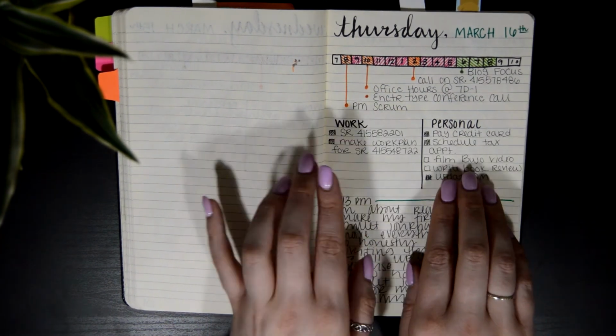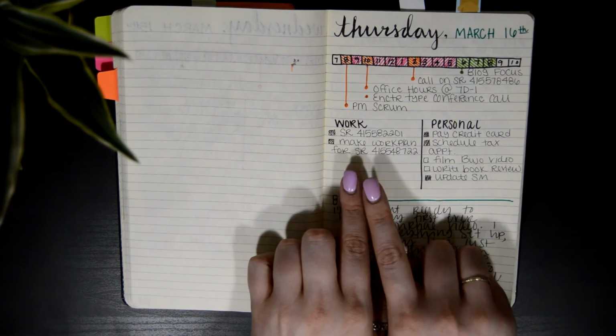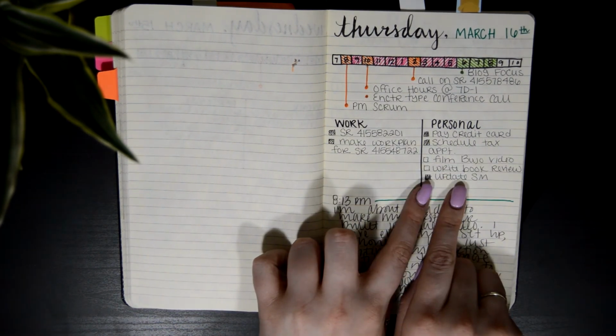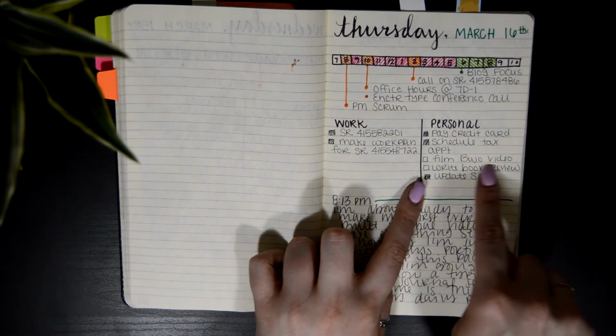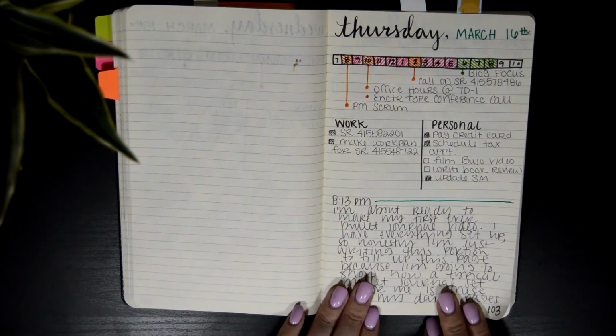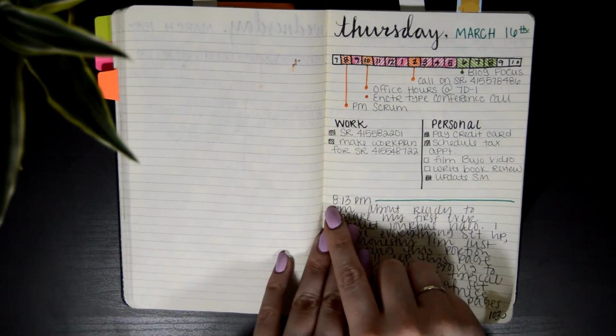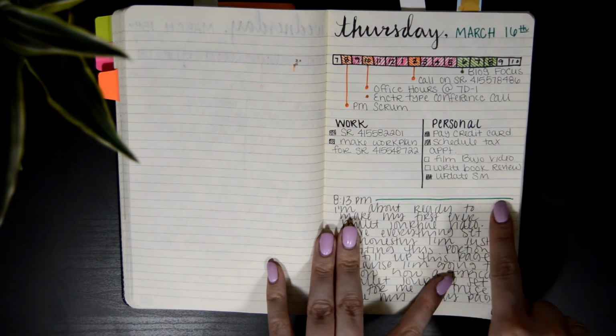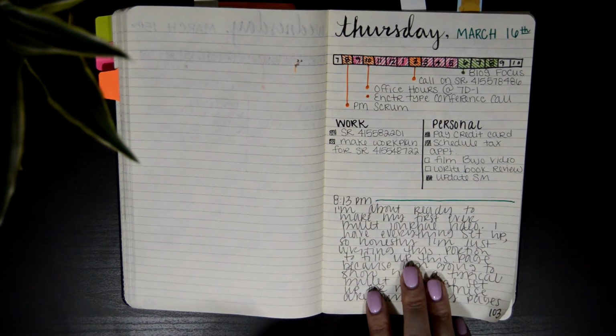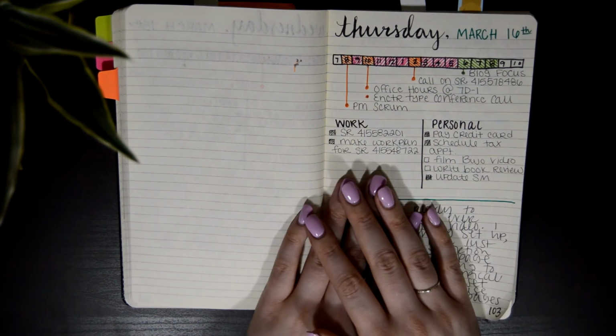Right below that, I always do 2 columns of to-do lists, a work to-do list and a personal to-do list. There we go. Film the Bujo video. That's what I'm doing right now. And then below that is where I start my journaling. So I put the time because obviously it's on this day. I draw a green line just because I think it looks pretty. And then I start my journaling, and this goes on for however many pages I journal.